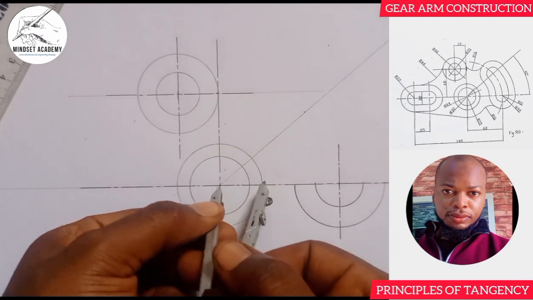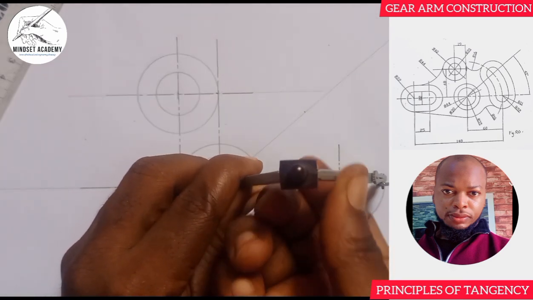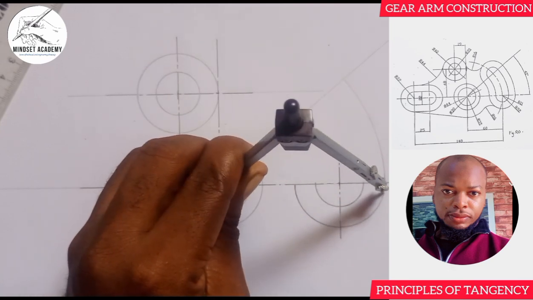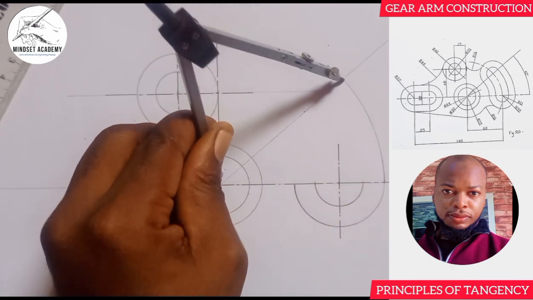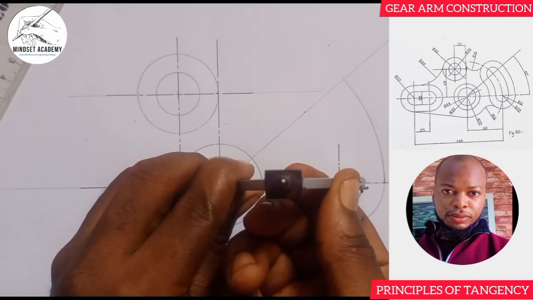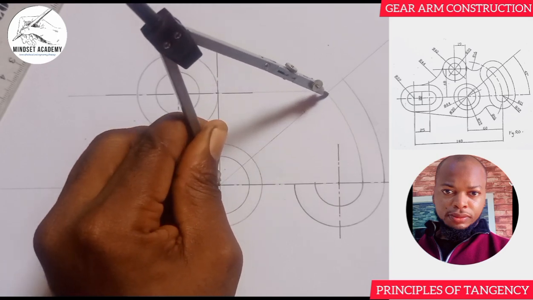After I've drawn the first line, then I'll now use my compass, place it from this center, take it to this end. Can you see that? And draw an arc that will touch here. Come here also, take it to this end, and draw another arc that will touch here too.